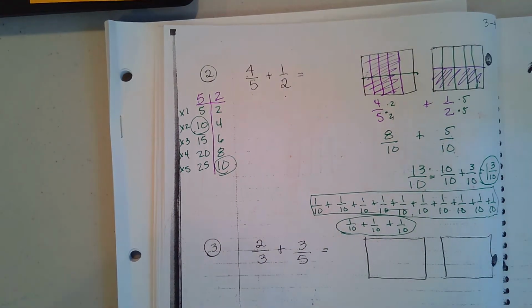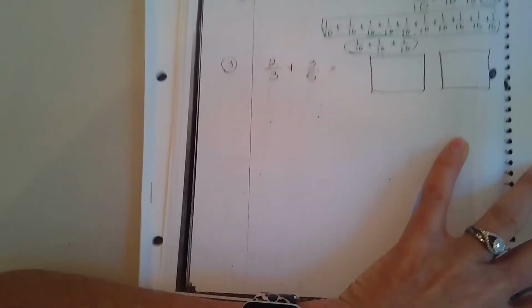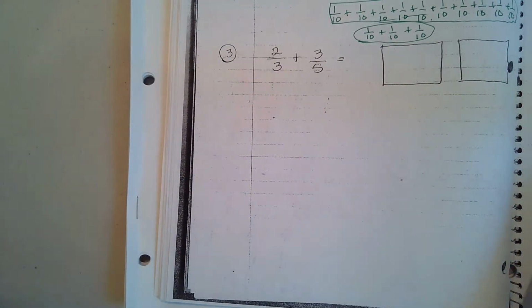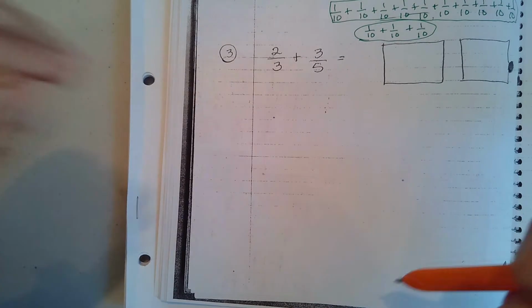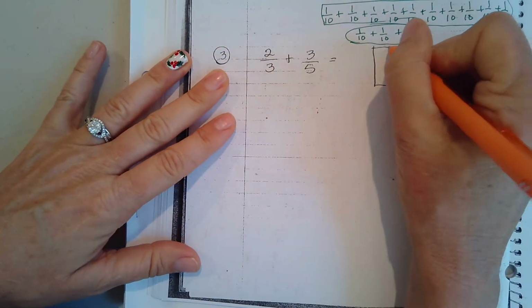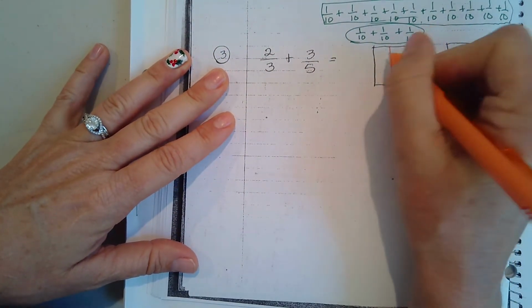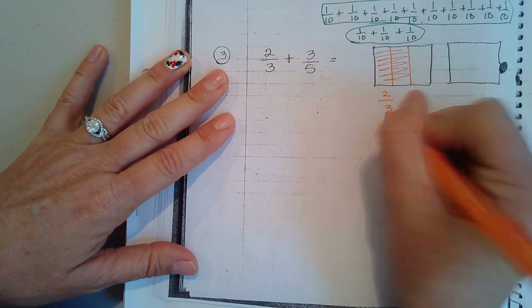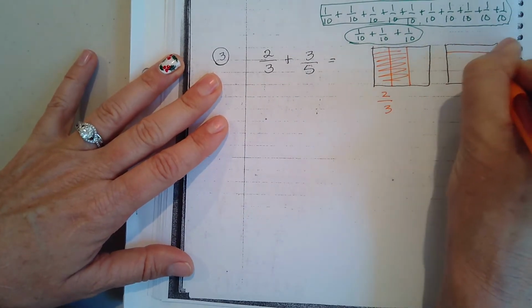All right, let's try another one. So over here, we have 2/3 and we have 3/5. So you have 2/3 and then you have 3/5.